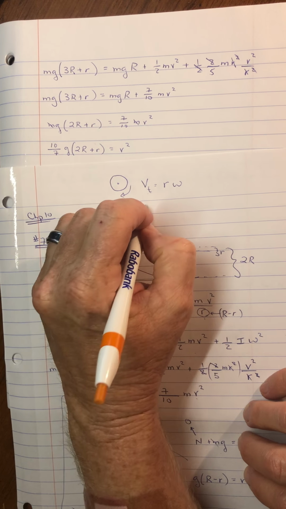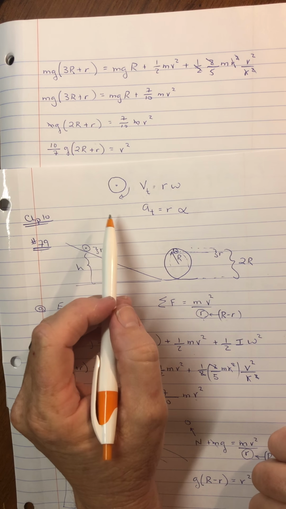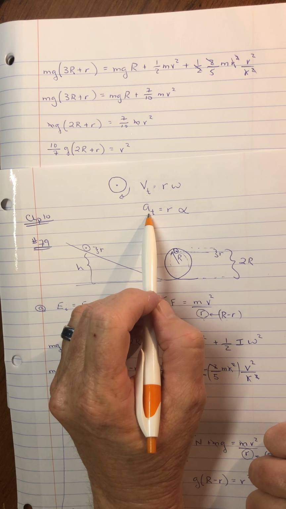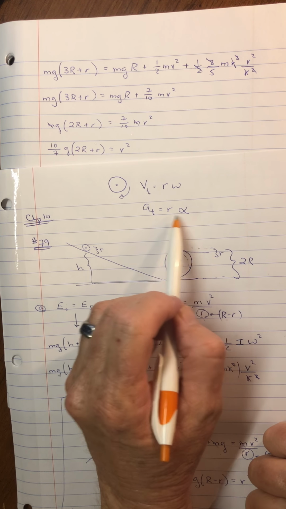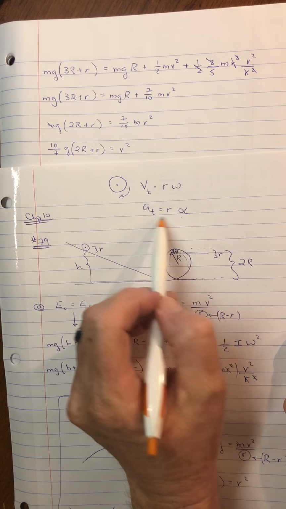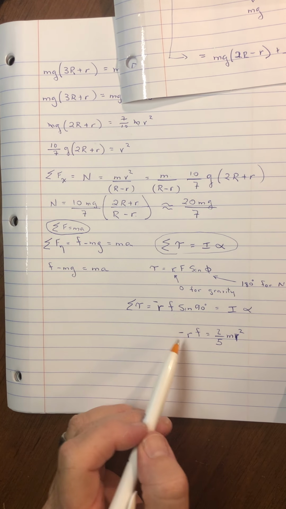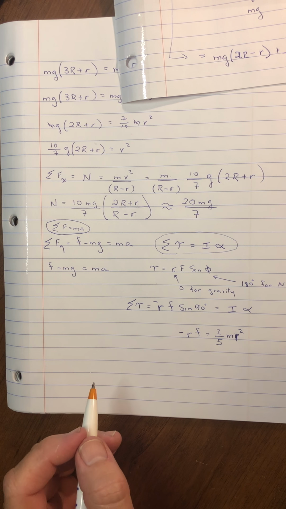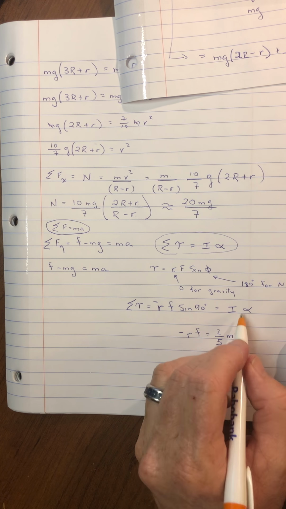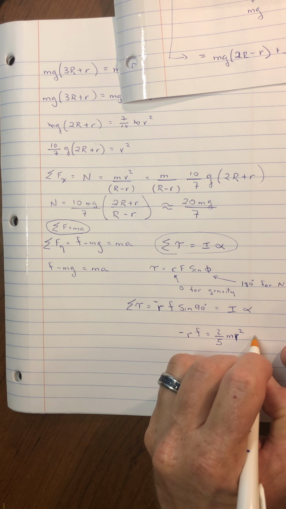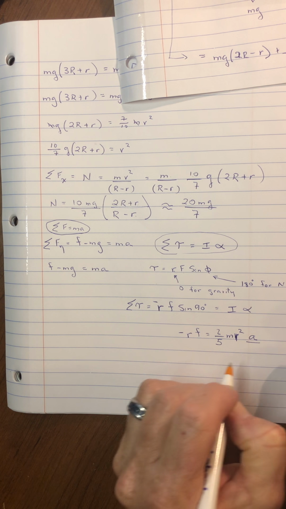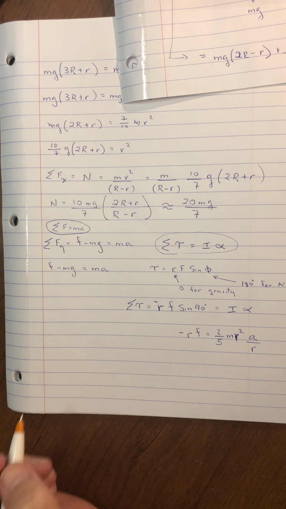There is also the same mathematical connection between the translational acceleration and the angular acceleration. We've got to make sure we get our signs correctly, and that's why I was making a big deal about this negative here. And so this angular acceleration would be A over R.